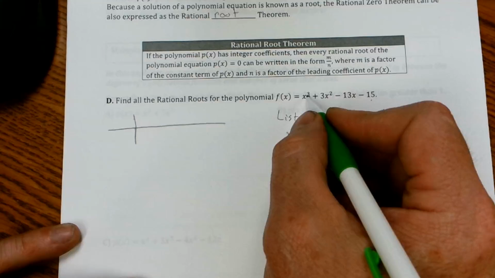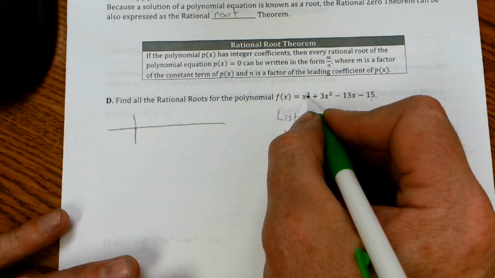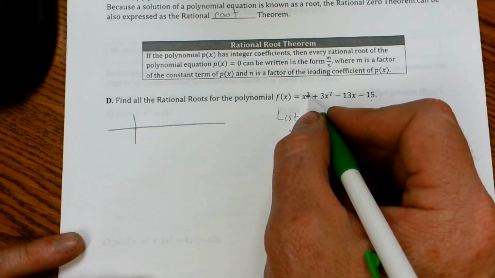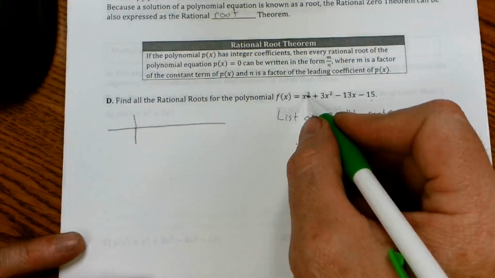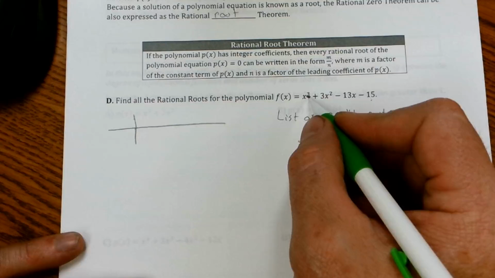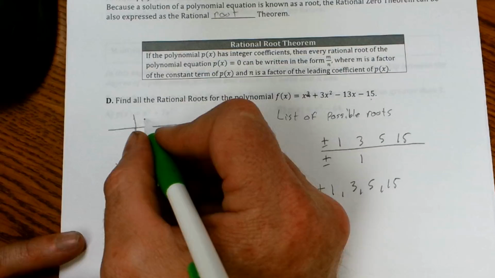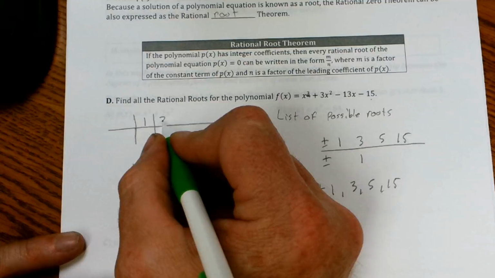So there's my leading coefficient, there's my first term, negative 13 and negative 15. And you know what? I think I will go the other way just in case we're not right at first. So I'm going to make my list. I'll start with positive 1. I drop the 1, multiply and add to get 4, multiply and add to get negative 9, multiply and add to get negative 24. That is not a factor.